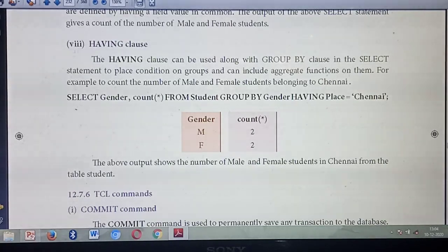Understand? See the query. Select gender. Which column are you going to select? Gender. Then count star from student. That means in the gender column it is going to count from the student table, group by gender. So first it will group male and female and count how many male students and how many female students, group by gender, having place equal to Chennai. That means how many male and female students are coming from Chennai. So it will check the column Chennai.